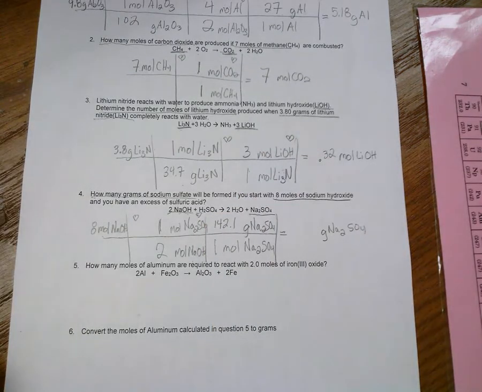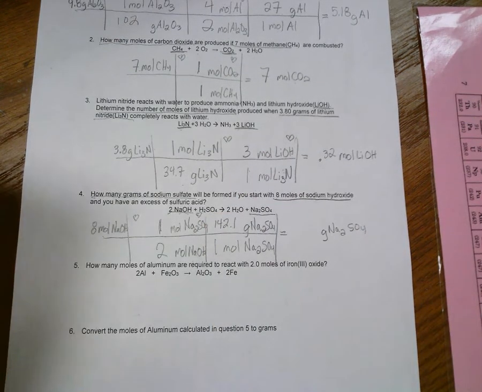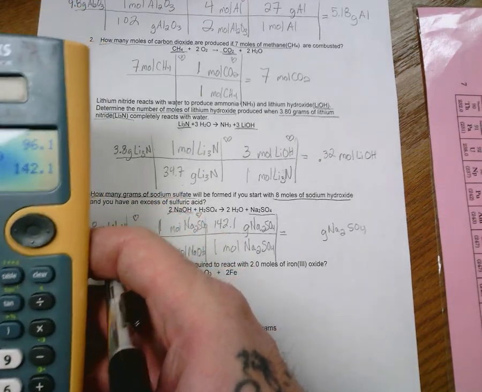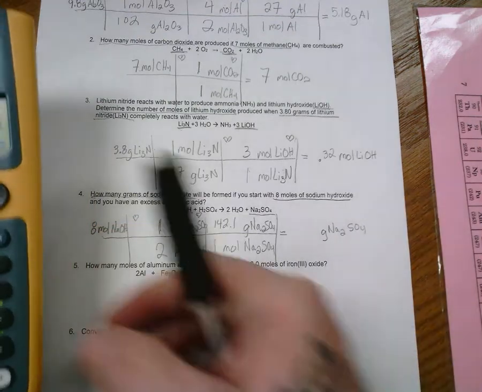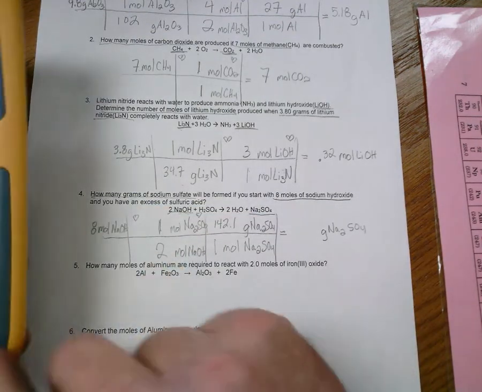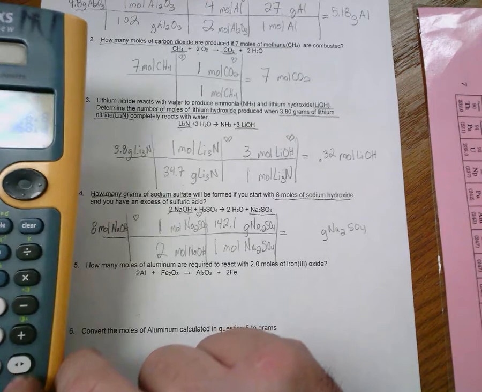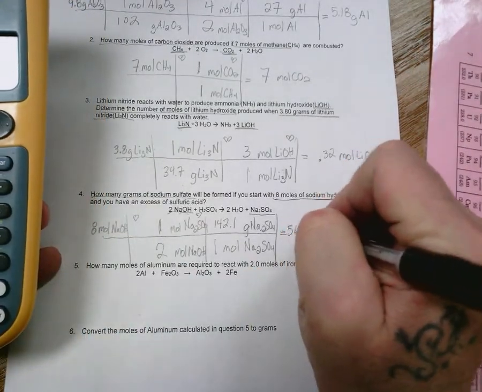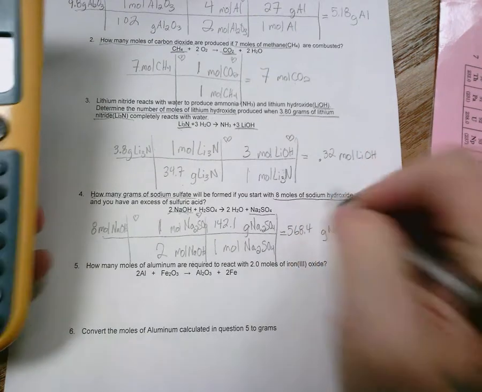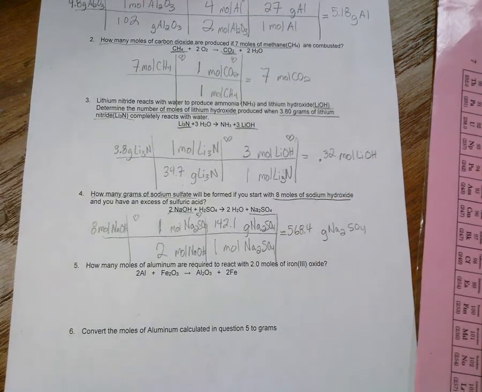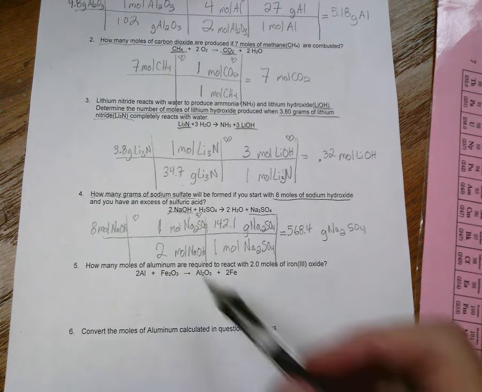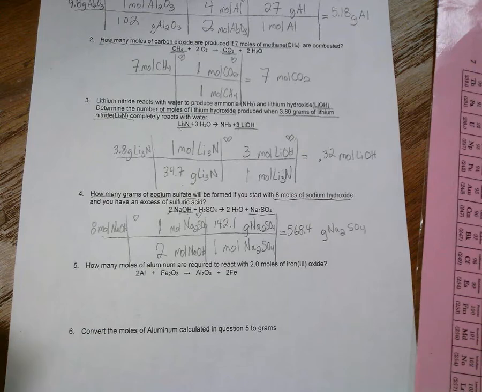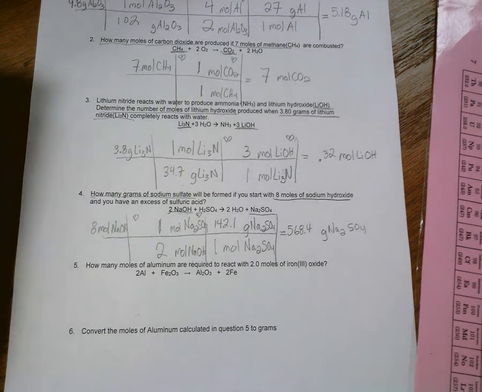Okay, now we're ready. It's a math problem. 8 times 1 times 142.1, enter. Divided by 2, enter. Divided by 1, enter. 568.4. Which makes sense. I'm basically halving the moles to 4, and then I'm multiplying 4 times 142.1. So it makes sense that that is my answer.